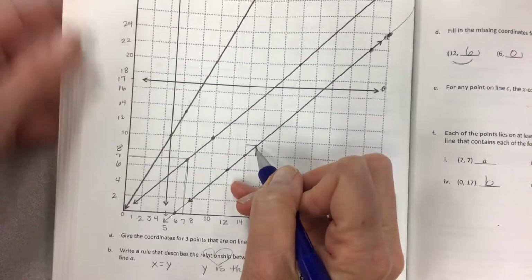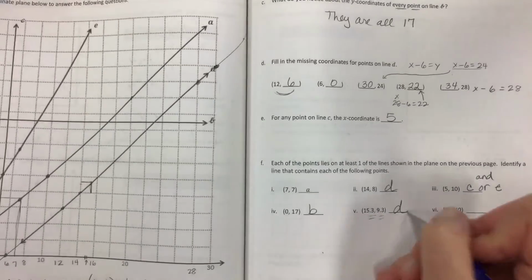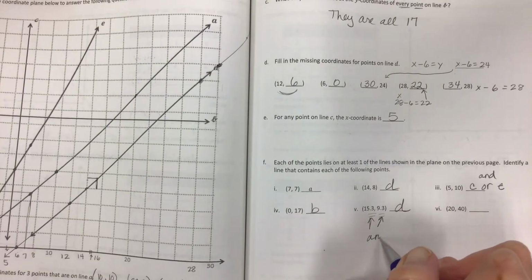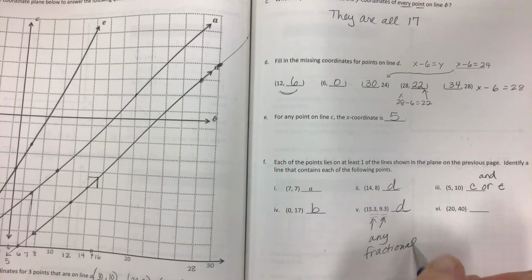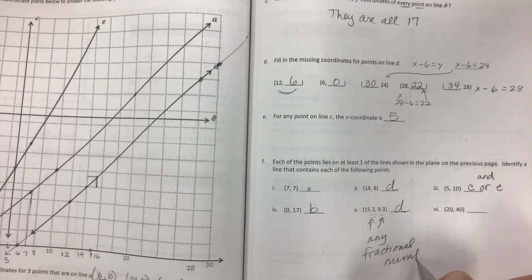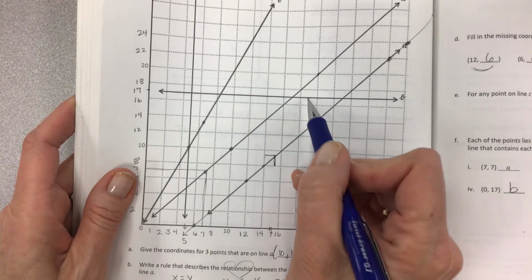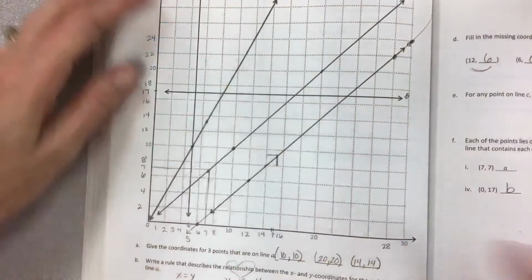So obviously it's going to be this line, which is line D. So you can get any fractional value, any fractional number on any point, like floating out here in the middle. It does not have to be just the crisscross point.